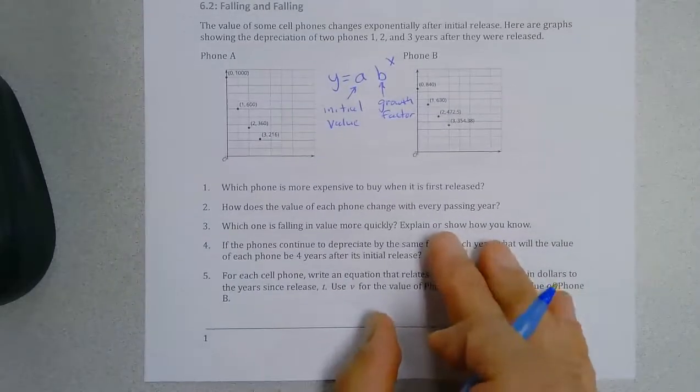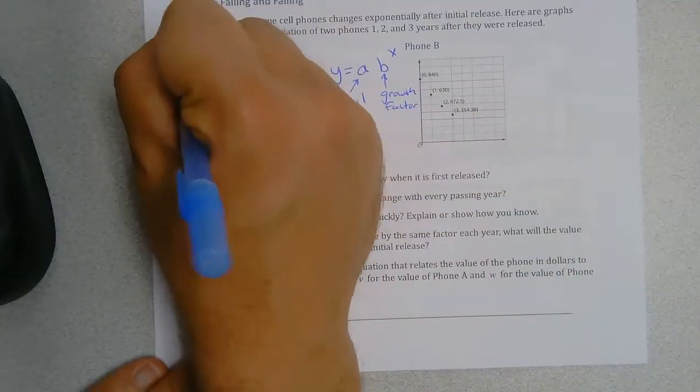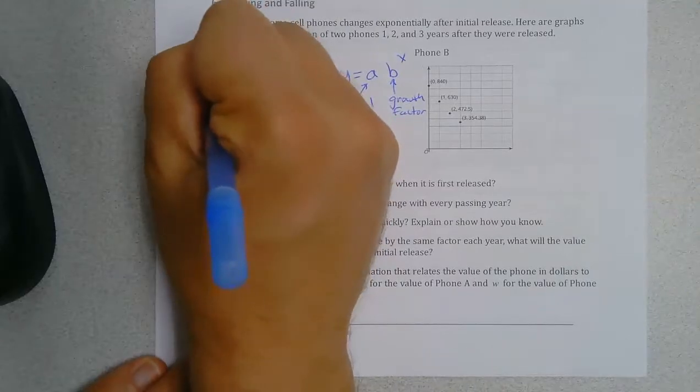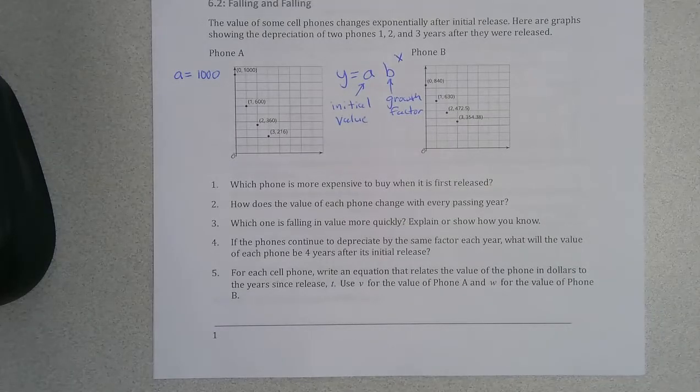Over here, if I look at phone A, my initial value a is 1,000. So this phone started off at $1,000. Who knows, this could be your iPhone 12 or whatever the newest one is, with the biggest screen ever or a small screen. Phone features are always new and changing.